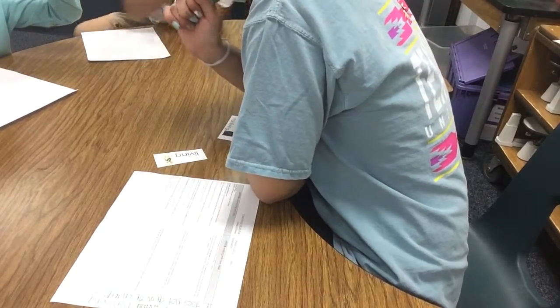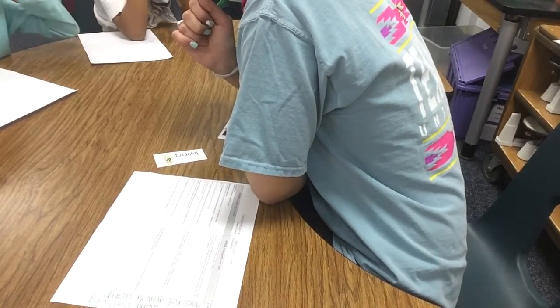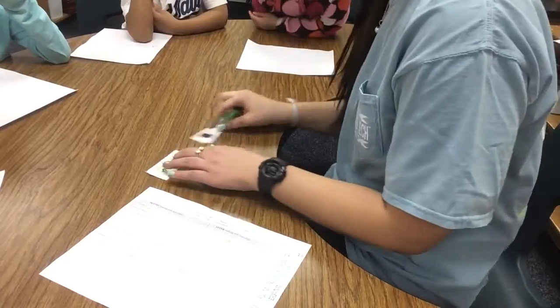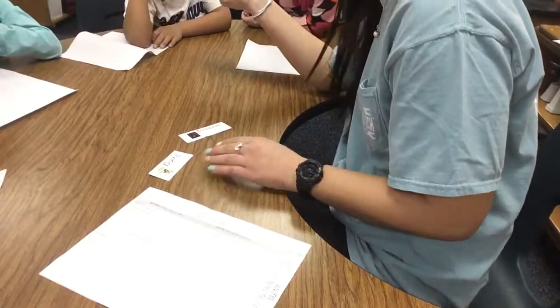A bat. Is a bat living or non-living? Living. Why is it living? You have to write it. Yes, so write a bat is living because it changes and grows. All right, so write that.